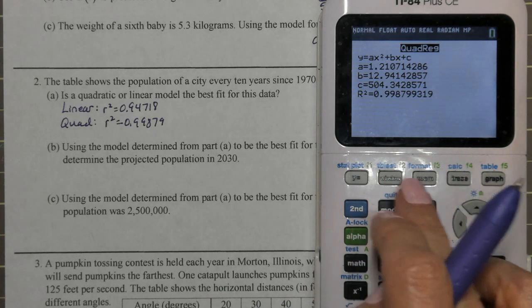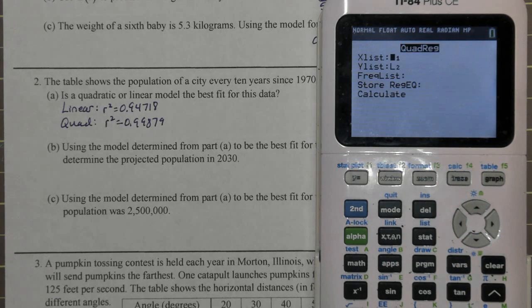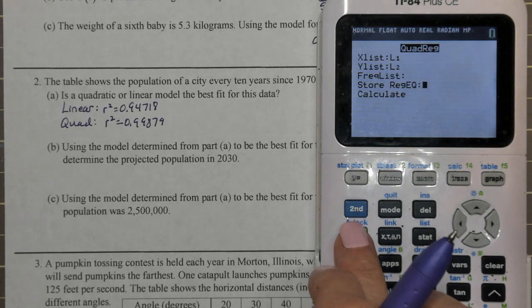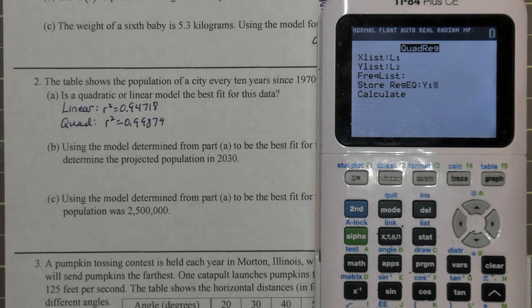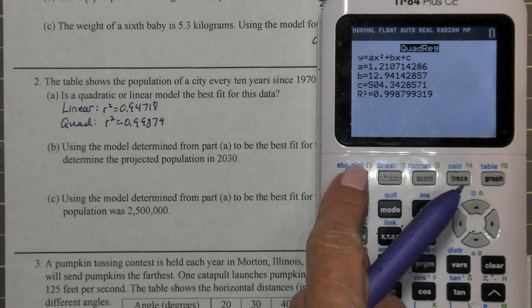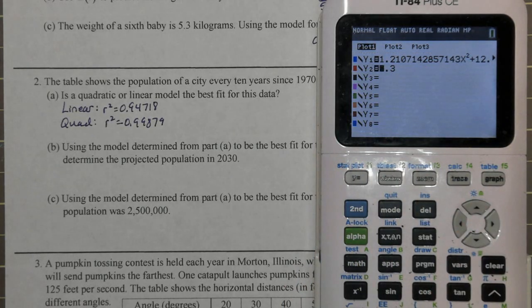So I am going to go back. I'm going to store this equation in for y1. So second F4, y1, enter, enter. It's the same thing I just saw, except now in for y1, I have that. I don't need this 5.3 anymore. I'm going to clear that.